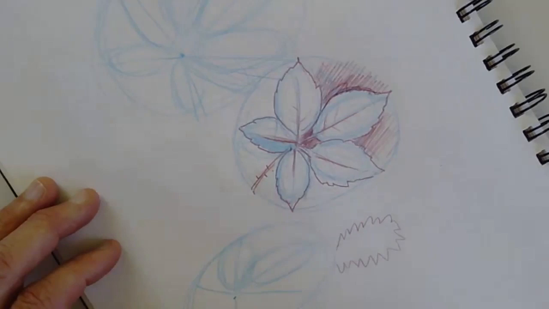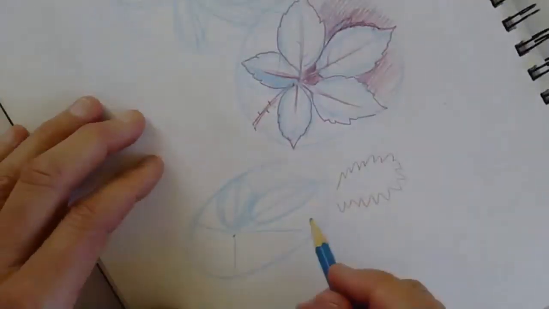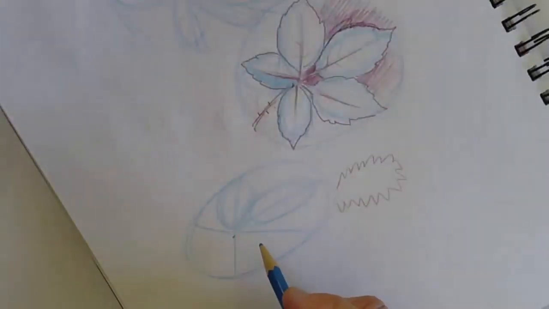Jack, would you slide your drawing up a little bit? Yes, thank you. And let's zoom in on it too.